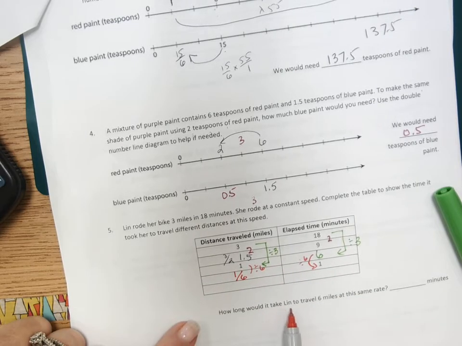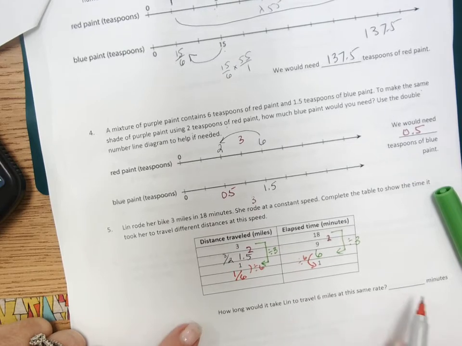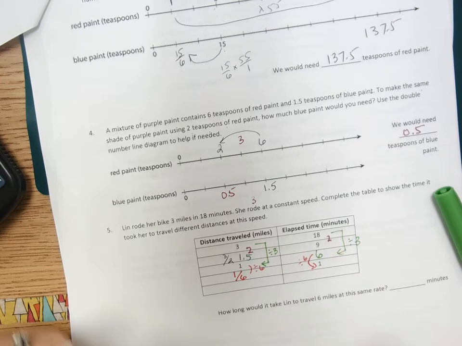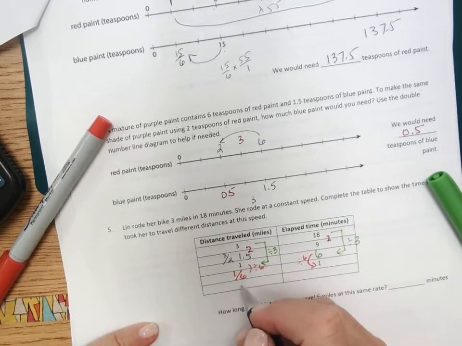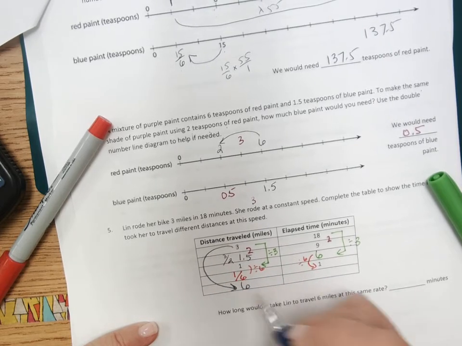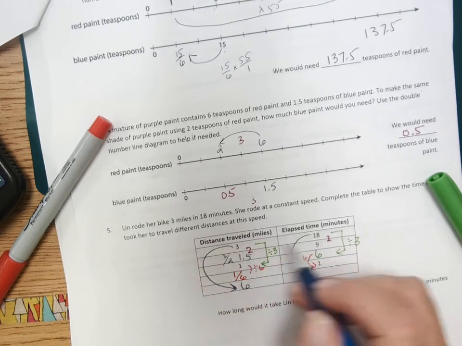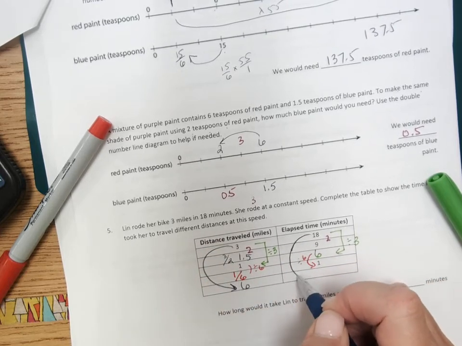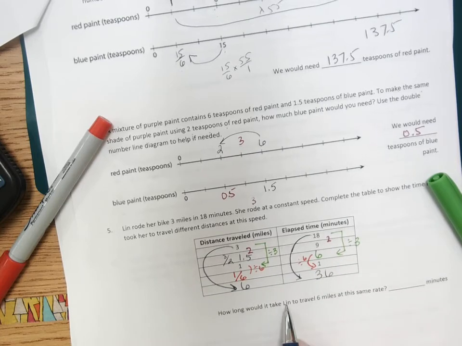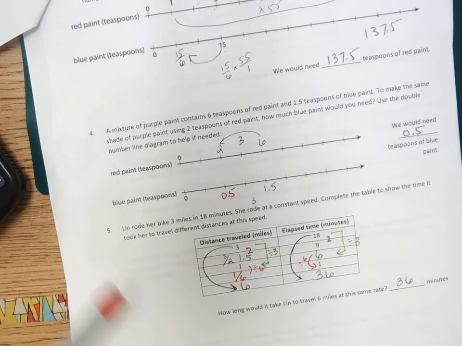So how long would it take Lynn to travel 6 miles at the same rate? All right, so we've got to put 6 miles on here. So I'm going to go from 3 to 6. That means I'm doubling, times 2, which means because the 3's are across from the 18, I have to do 18 times 2, which gives me 36. So how long would it take her to travel? It would take her 36 minutes to travel at that same rate.